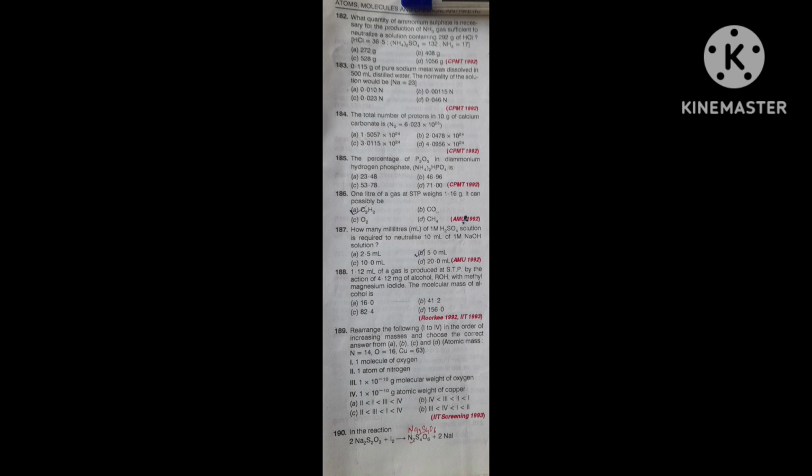Question number 187. How many milliliters of 1 M H2SO4 solution are required to neutralize 10 ml of 1 M NaOH solution? First option is 2.5 ml. Second option is 5 ml. Third option is 10 ml. Fourth option is 20 ml.